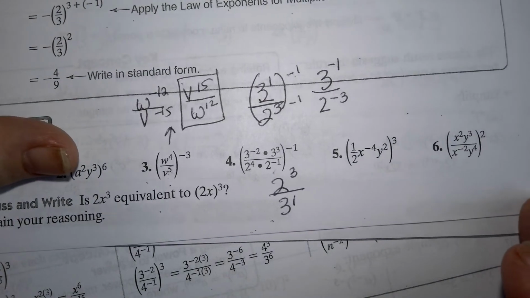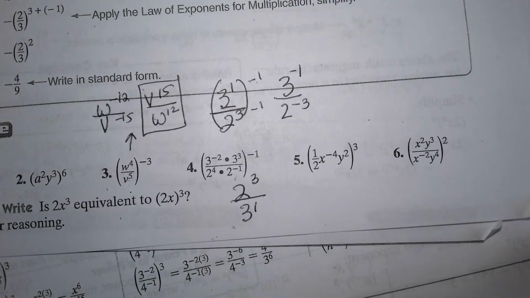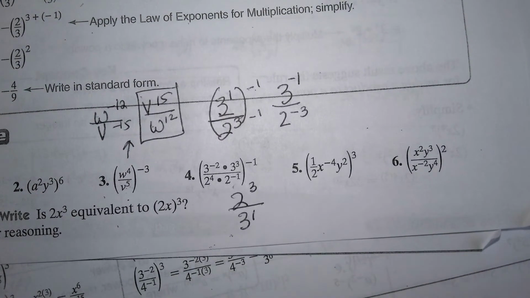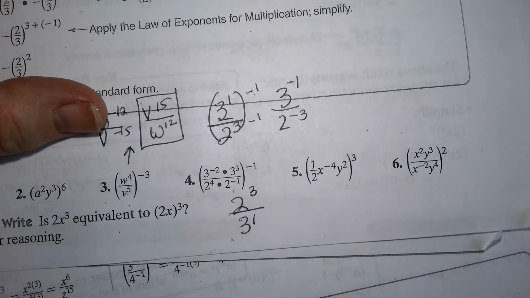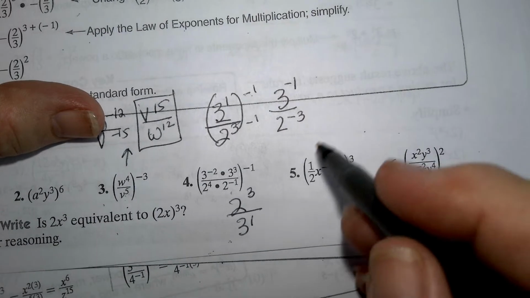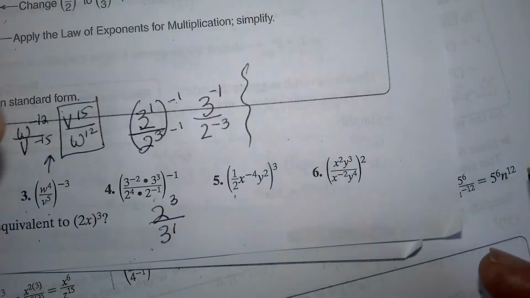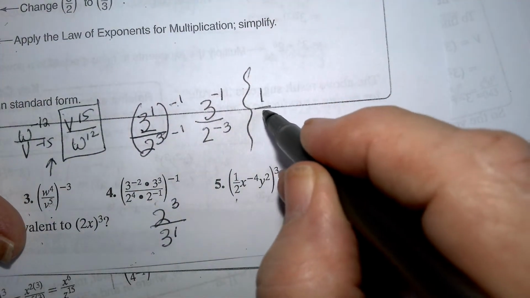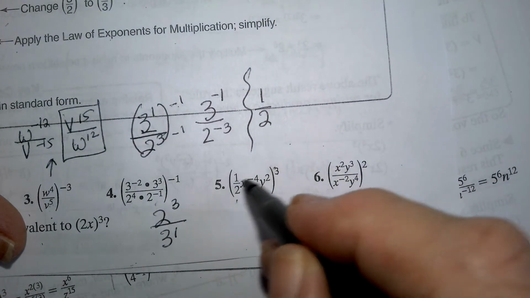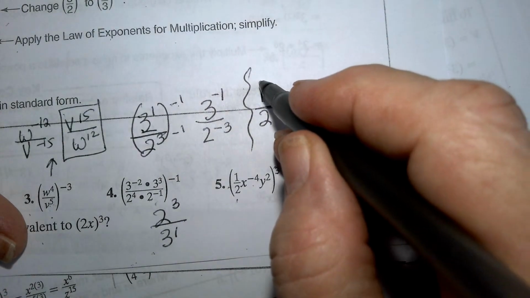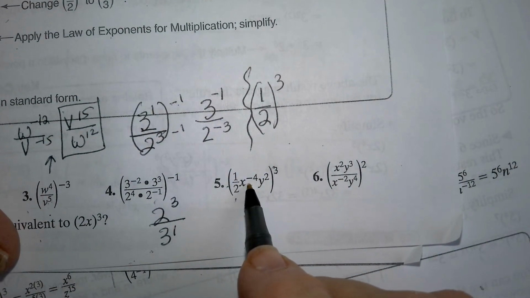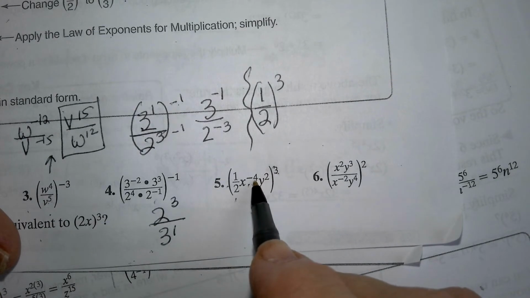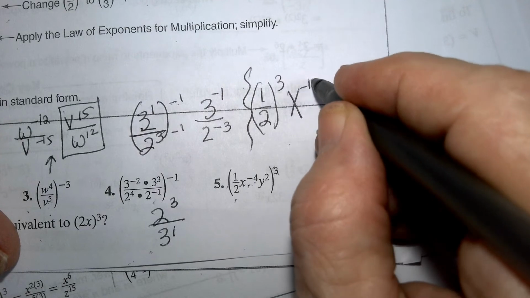Then we'll do one more of these, and then we're going to flip it to yours. Okay, so this here becomes, I'll move that over here. So this becomes 1/2, that 3 gets applied to everything. So that's going to be to the third. Then this x is going to be x to the what? Negative 12, because 3 times negative 4 is negative 12.